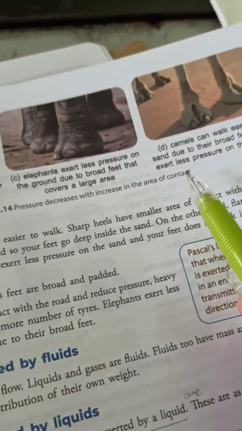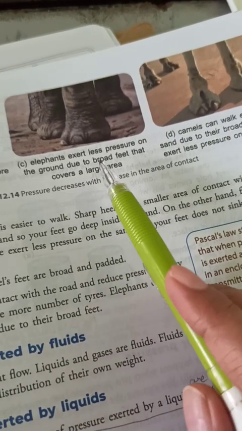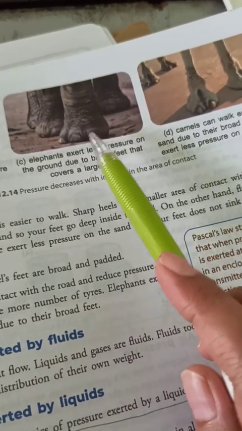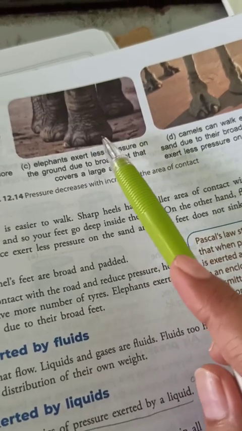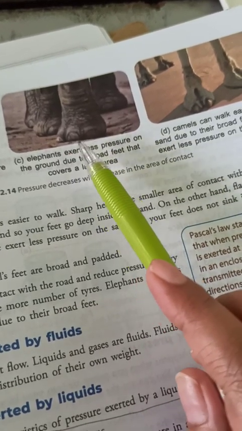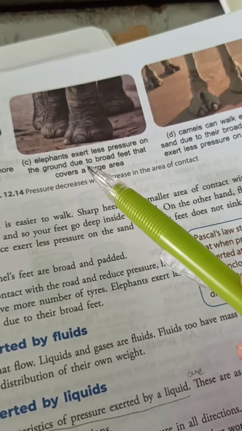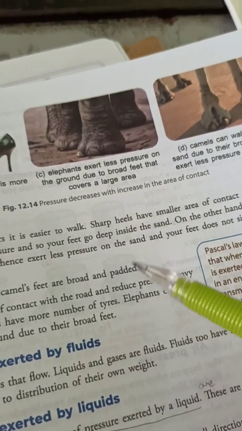Similarly, you can see here camel's feet and elephant feet. They are extremely tall and bulky, so they have wider feet. Because of wider feet, their area increases, due to which the pressure applied reduces, and they feel more easy to walk.